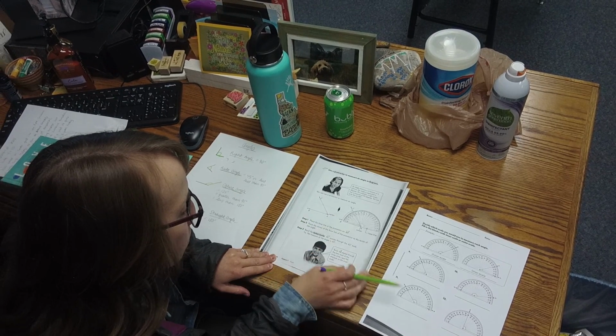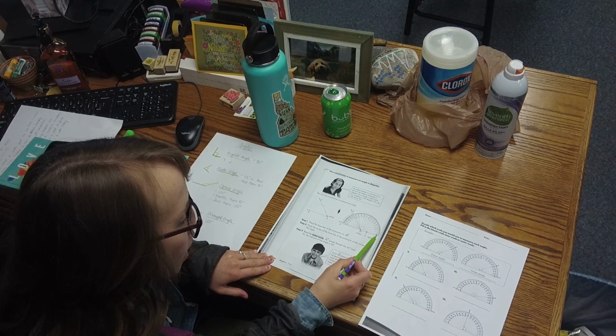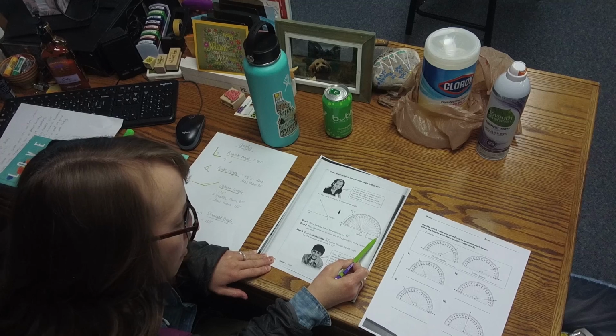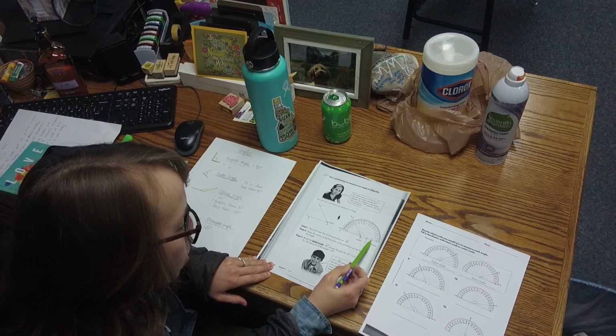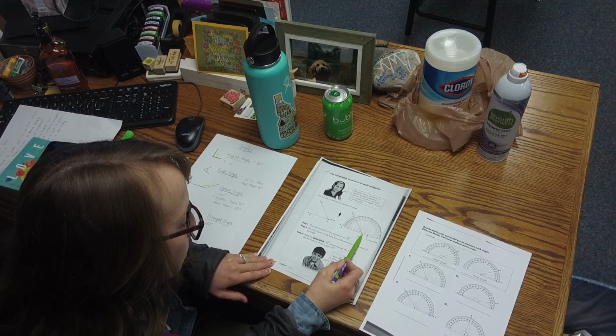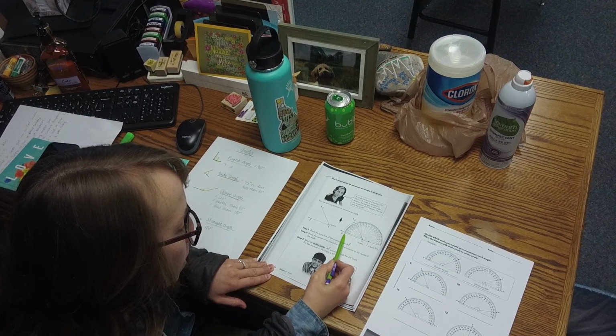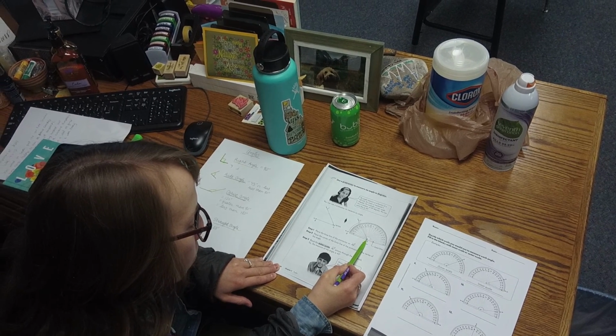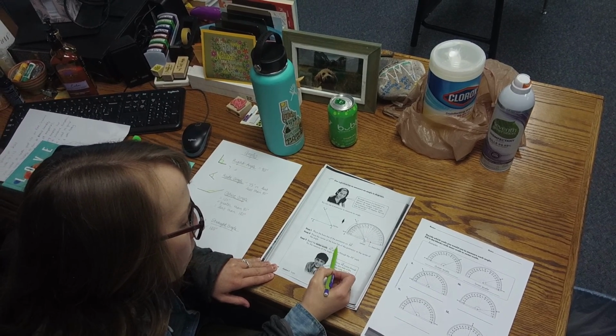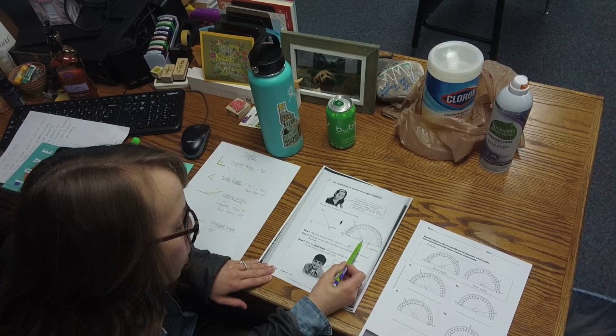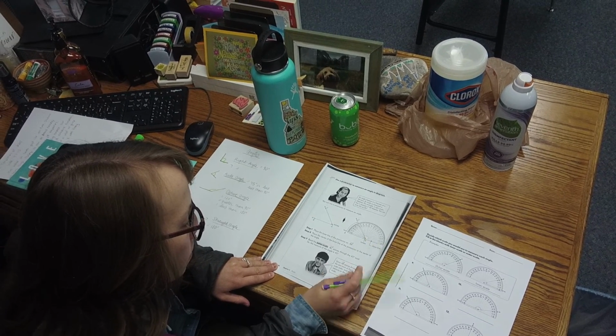So here's an angle, and we put a protractor, this measuring tool, on top of that angle. You find your baseline, and you put it on your beginning line of your angle, and then you place the center of that baseline on your vertex, the middle point.